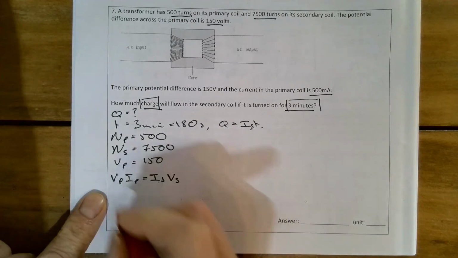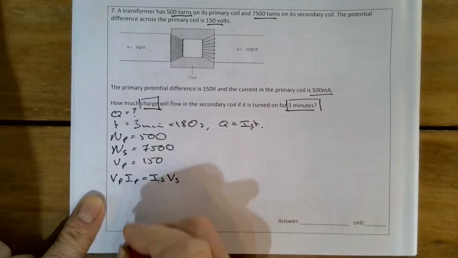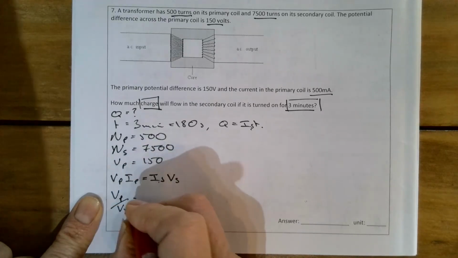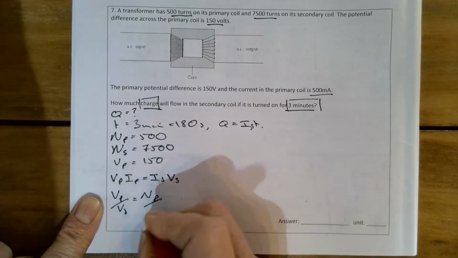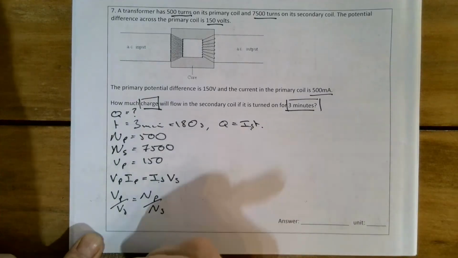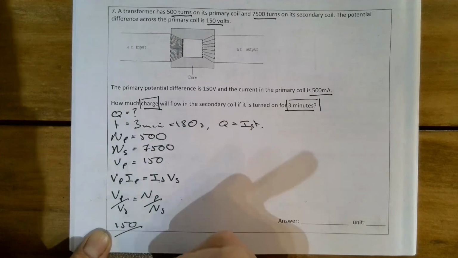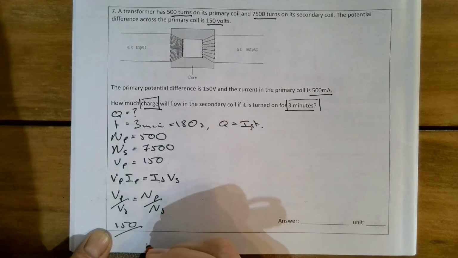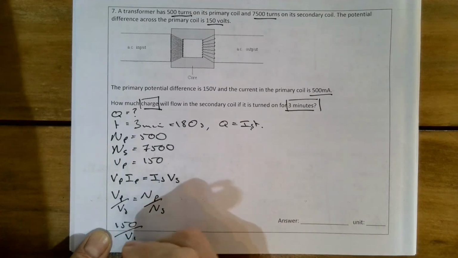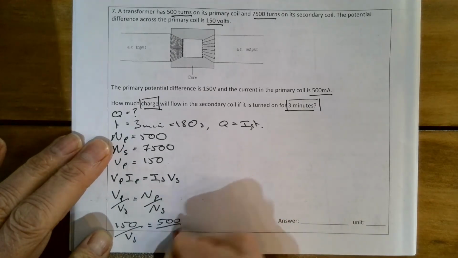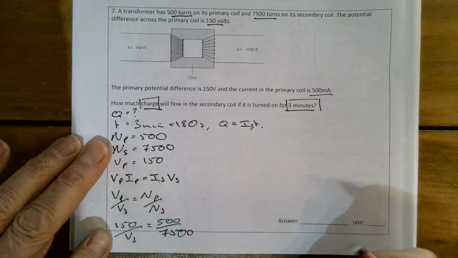So I do have NP and NS, so that's telling me then that I've got to use VP over VS is equal to NP over NS. Swap my numbers in. I've got 150 over VS, which I don't have, and that's equal to 500 divided by 7,500.